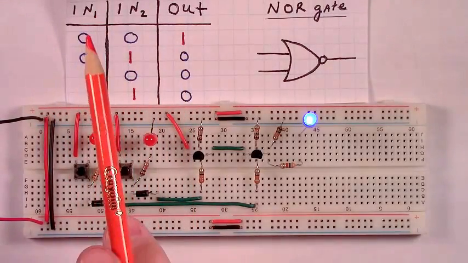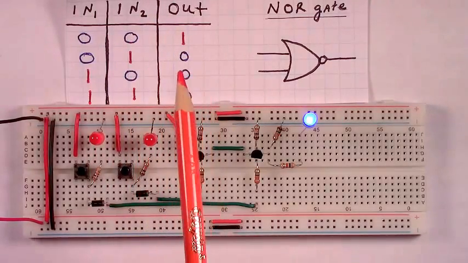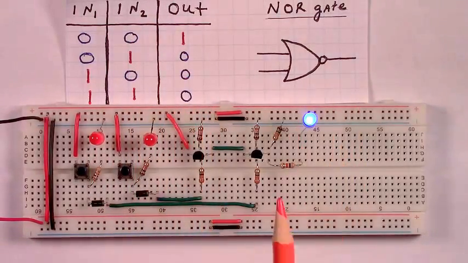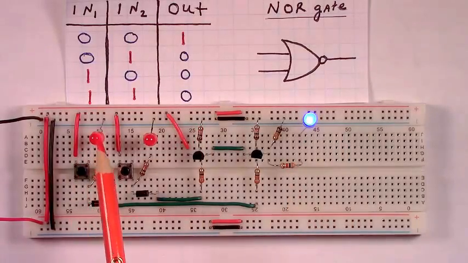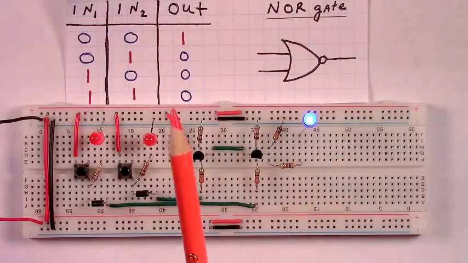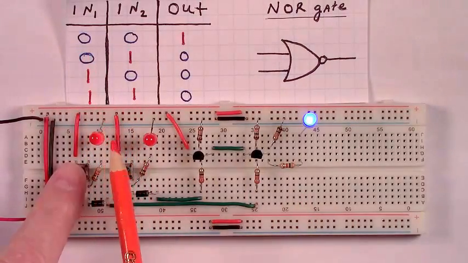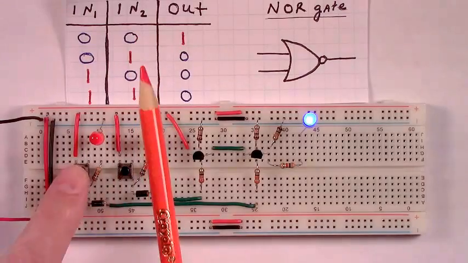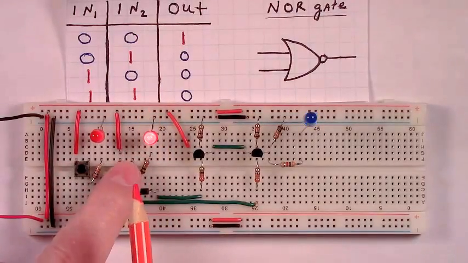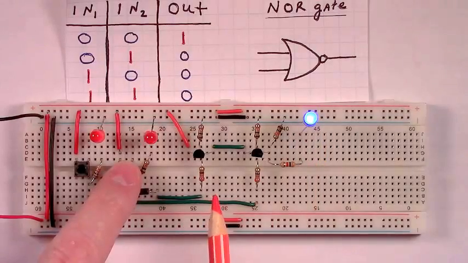Whenever input 1 is low, input 2 is low, the output should be high, which is the state we have right now. Input 1 is low, input 2 is low, and the output LED is high. Moving to the next row, when input 1 is low, like this state, but input 2 is high, the output should be low, and it is.